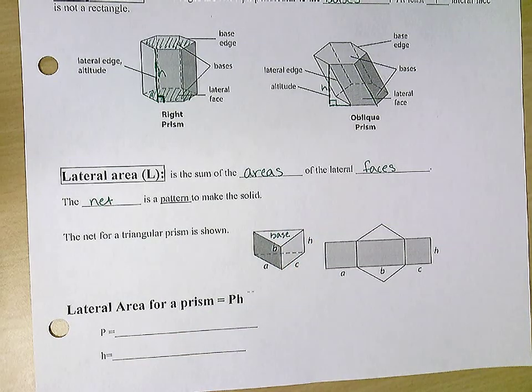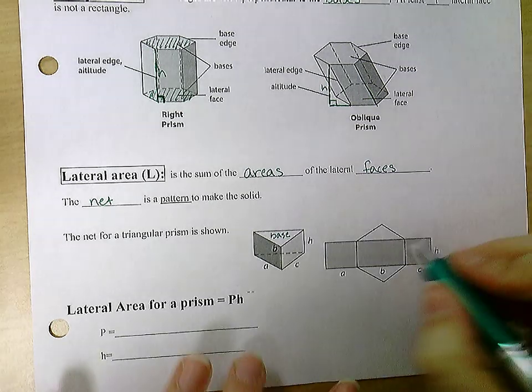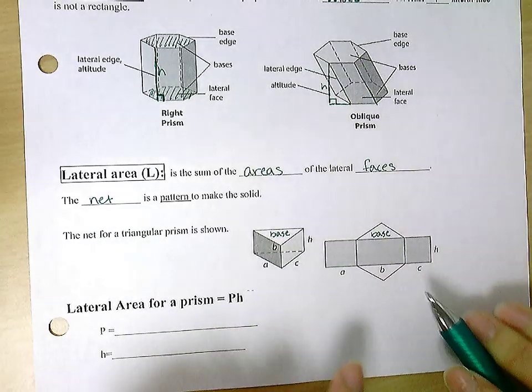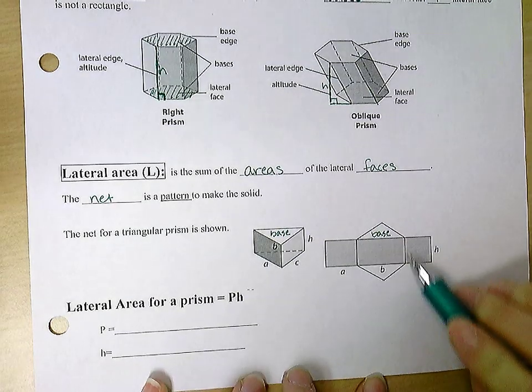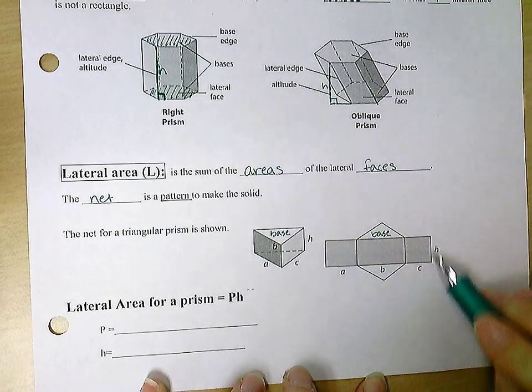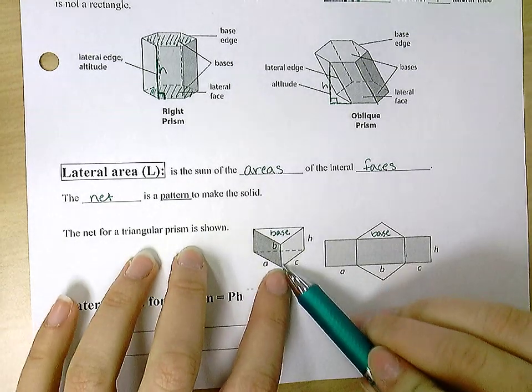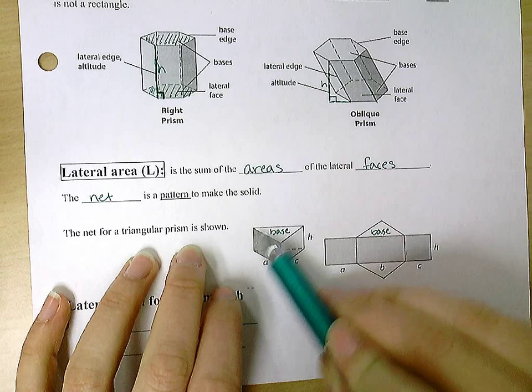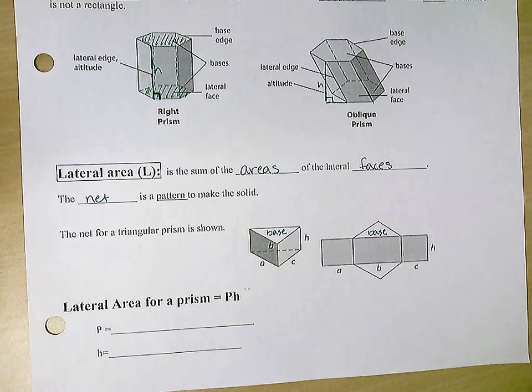Now your net is where you expand it out and make it two-dimensional instead of three-dimensional. It's like unfolding a piece of paper. So it would be folded out. Again, these triangles are still your bases. But here, you have all three of your lateral faces. So you'd have this section, this section, this section, and the back section.